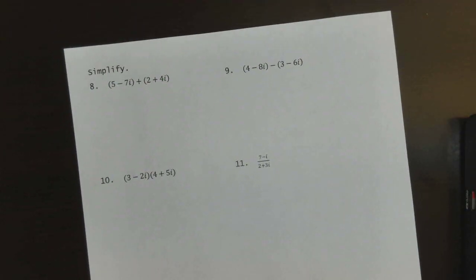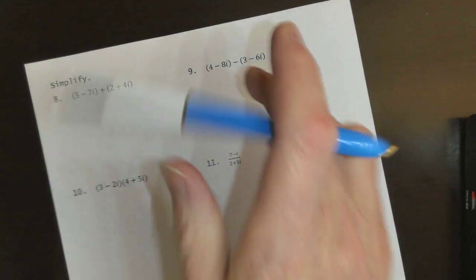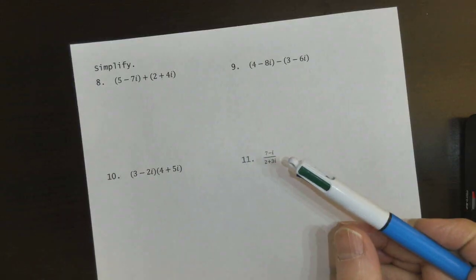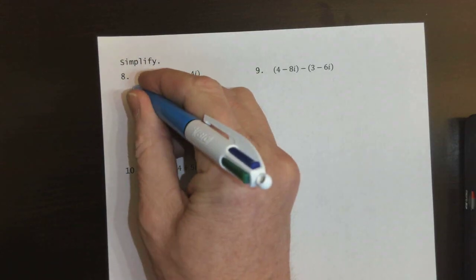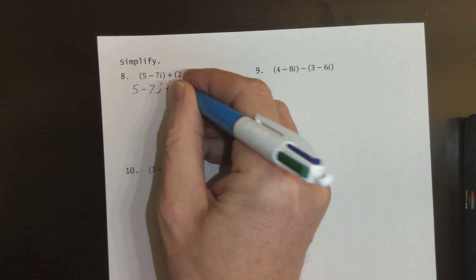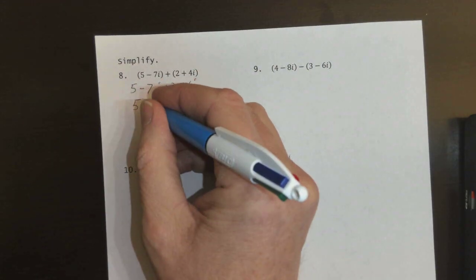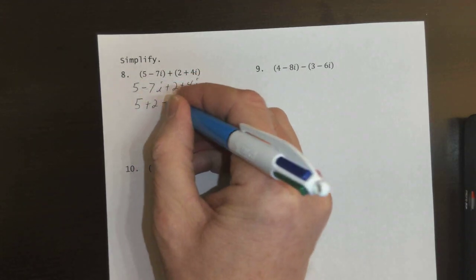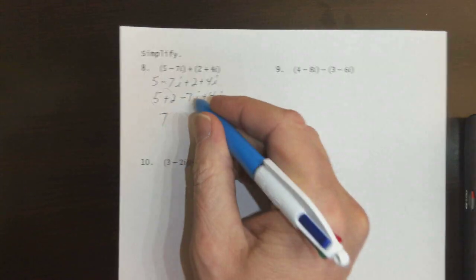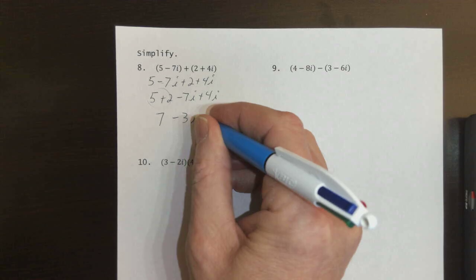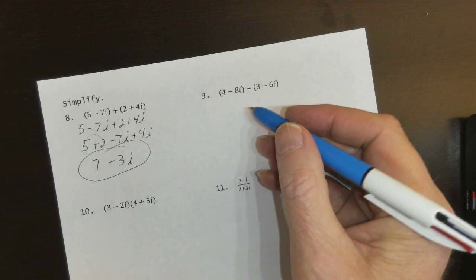All right. Here's the rest of the complex number side here. So you're adding, subtracting, multiplying, and dividing complex numbers on this side of the paper. I'm going to remove parentheses. I got 5 minus 7i plus 2 plus 4i. I'm going to rearrange these: 5 plus 2 minus 7i plus 4i. 5 plus 2 is 7. Negative 7i plus 4i is negative 3i. It's just adding like terms. That's all you're doing, combining like terms.